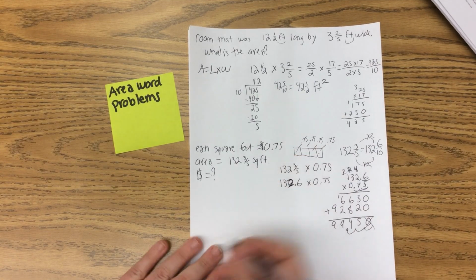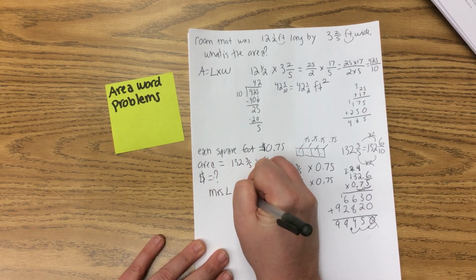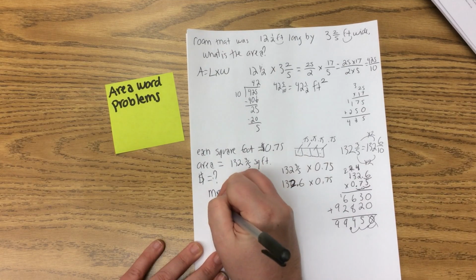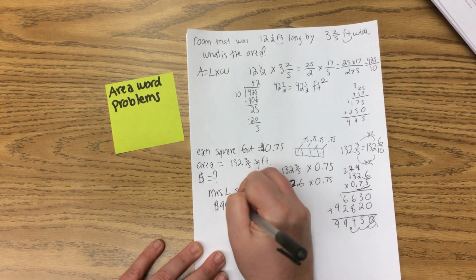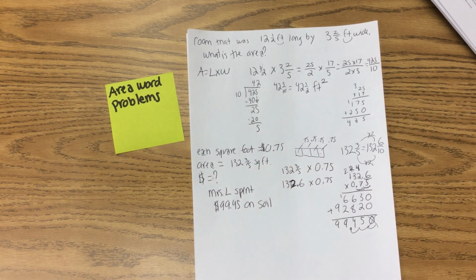And because we're talking about how much money, we can say that Mrs. L spent $99.45 on soil. Or it would cost Mrs. L $99.45 to buy her soil.